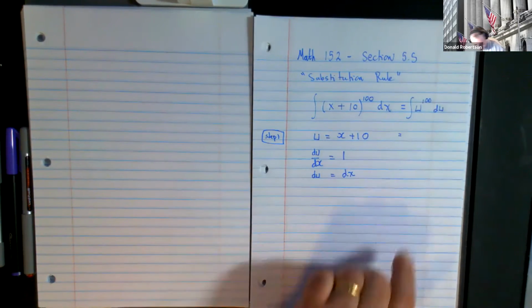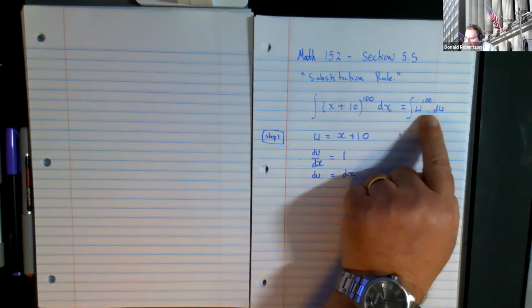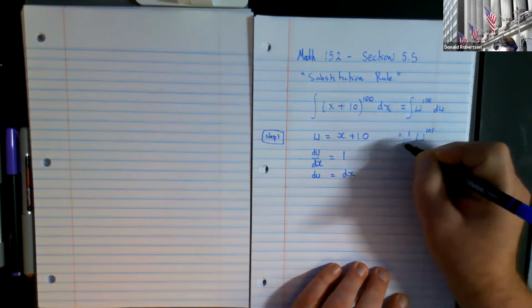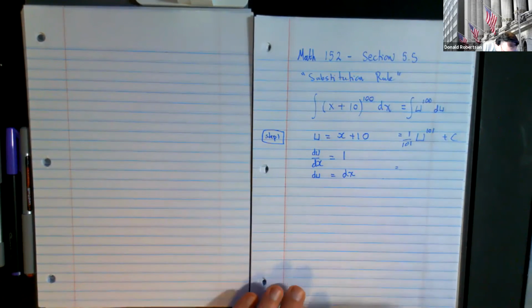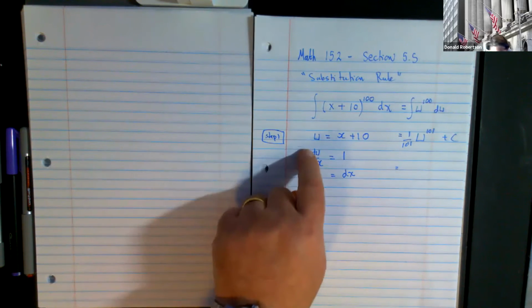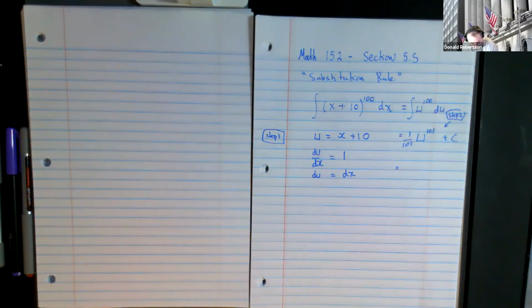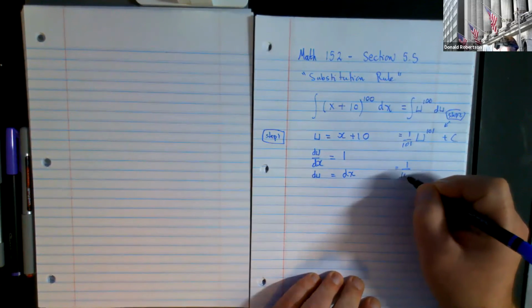Now, what is that guy? Well, isn't that guy a good old-fashioned simple power rule? Right? U to the 100 du is a simple power rule. You add 1 to the power, and you divide by the new power. And then you add your little c. So step 1 is to do this. Step 2 is to get to here. One more step. Return the u.